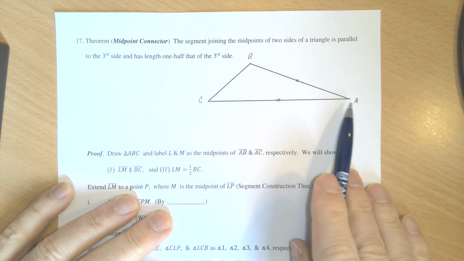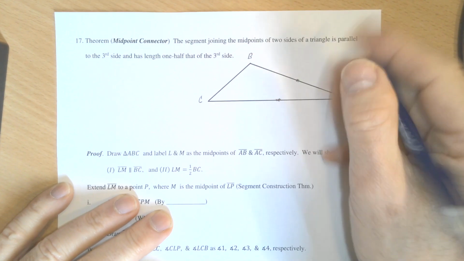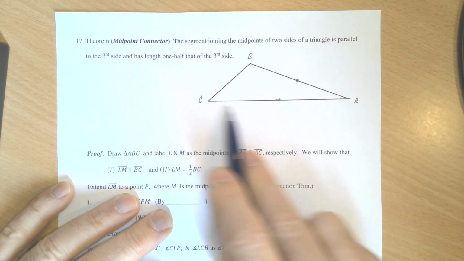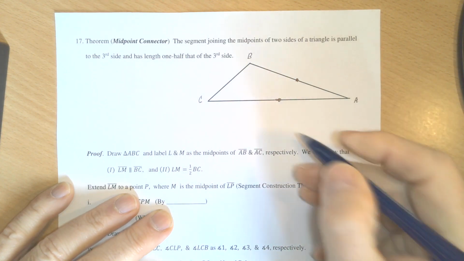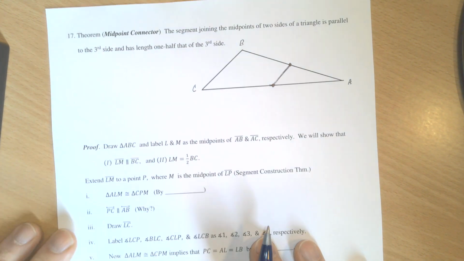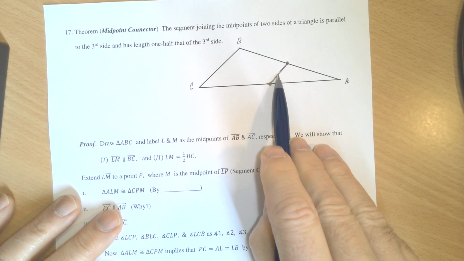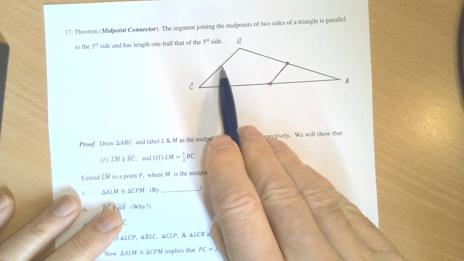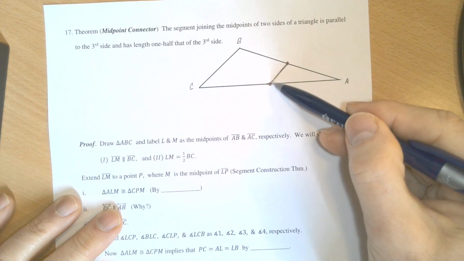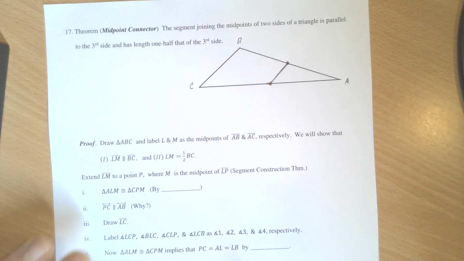So here's a triangle labeled A, B, and C. And let's take the midpoints of two sides. Let's take the midpoint of AB, which we'll put right about there, and then the midpoint of AC, which we'll put right about here, and let's connect them. Okay, what this theorem is saying is two things. It says that this segment is parallel to the third side, and also that the length of this side is 1/2 of the length of BC. And we'll prove both of those.